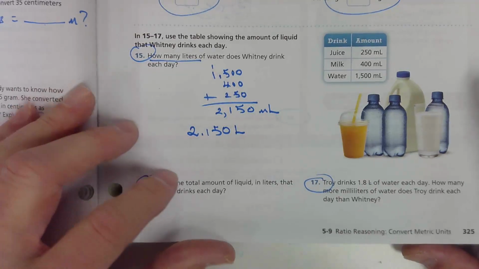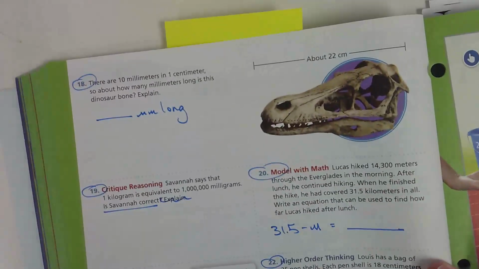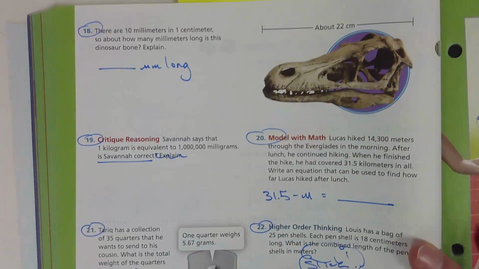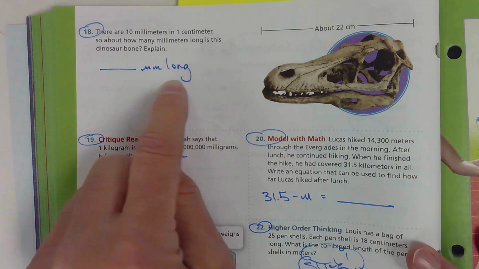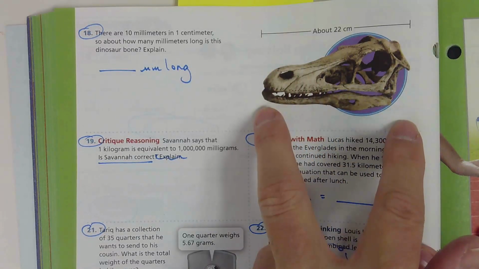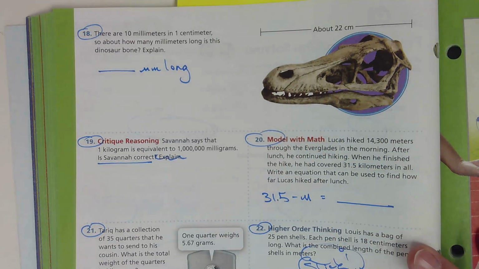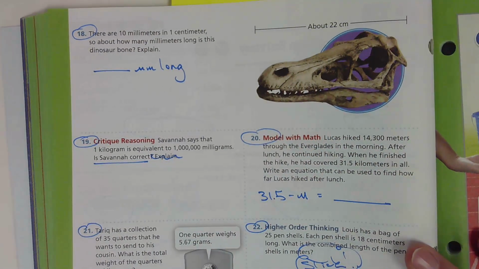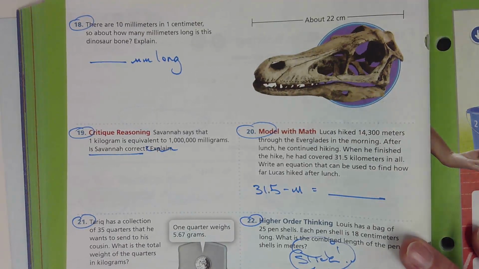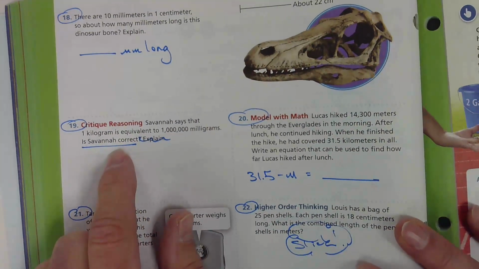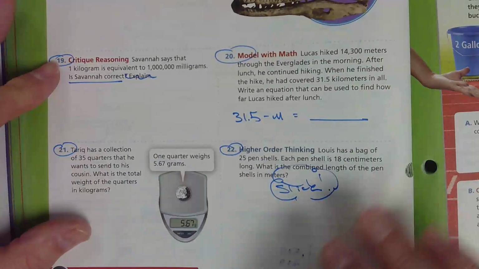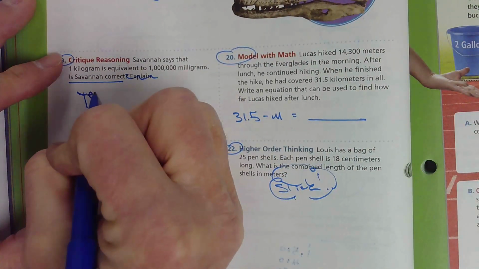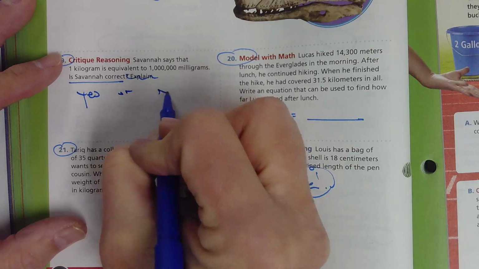16 and 17, circle those. 18, I want you to do that one. How many millimeters long is it? And this is what they're talking about right here. This looks like a dinosaur bone. Wow, I wouldn't have liked to meet one of those in real life. All right, 19, you don't need to explain it. I just want to know if it's correct. It's either yes or no.